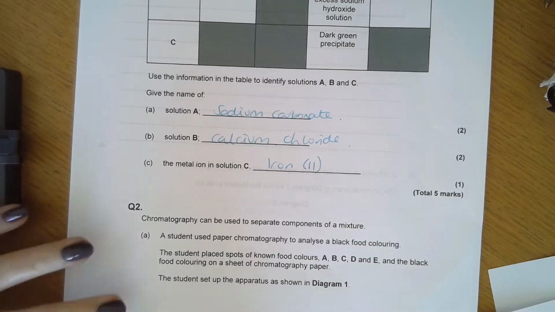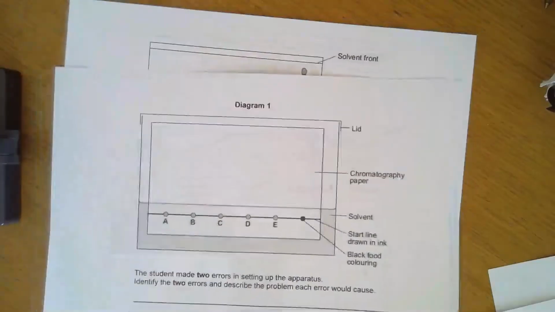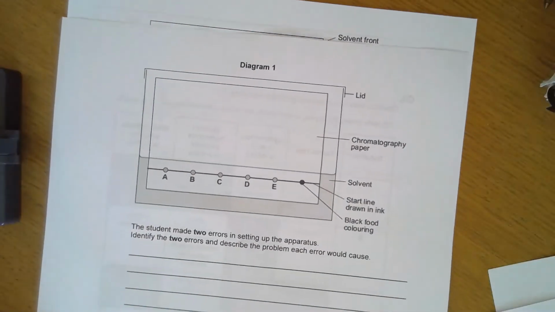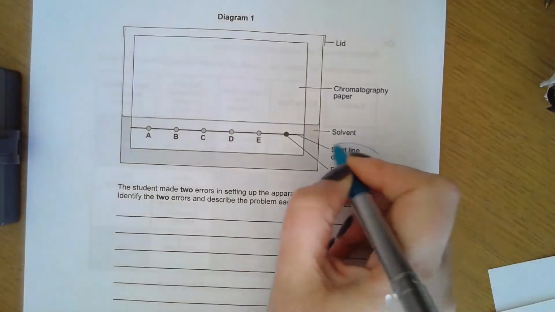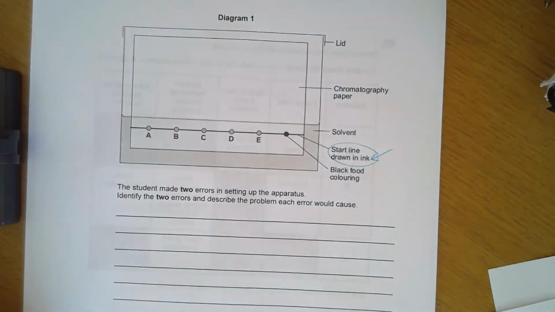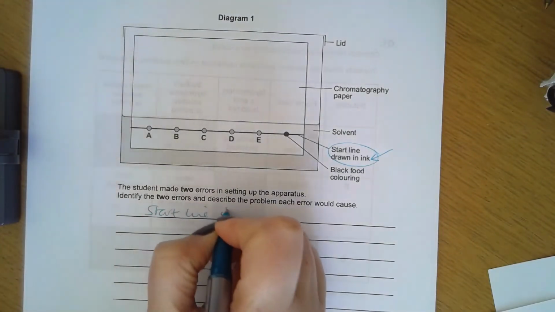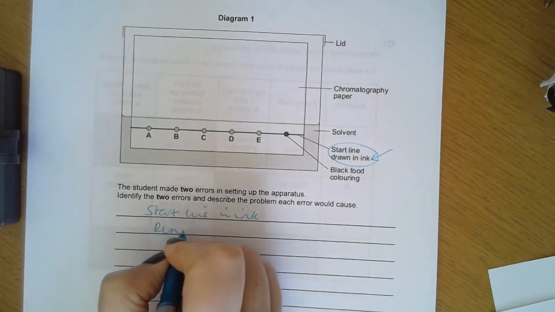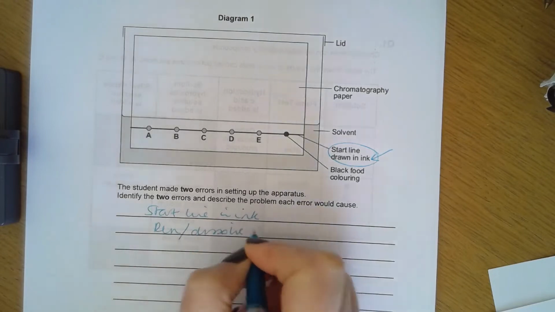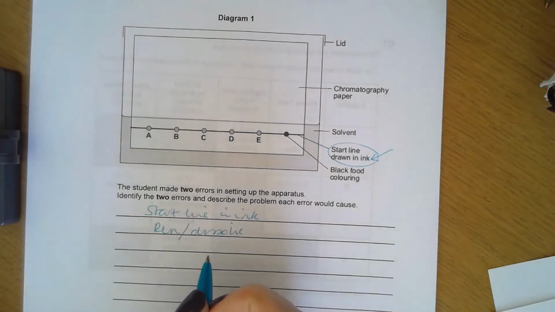I've got black food colouring and spots of known food colours to compare it with, and here is my diagram, and it's made 2 errors, so I'm looking for 2 errors in the setting up of this. So the first error I can see is the start line is drawn in ink, and therefore I would say start line in ink, and the reason that's a problem is because it would run or dissolve or split up or mix with the spots. So that's the first one.